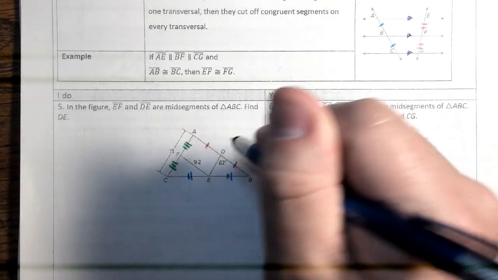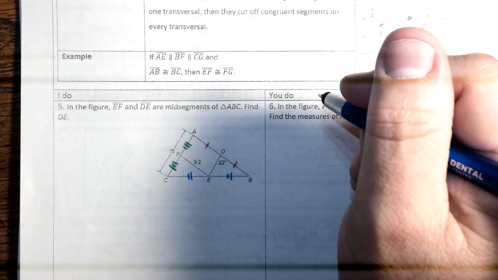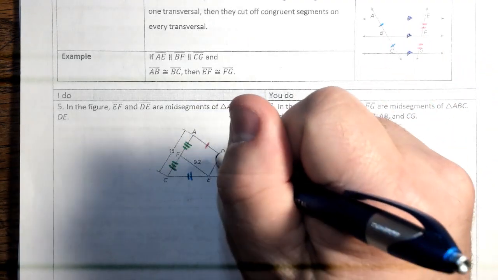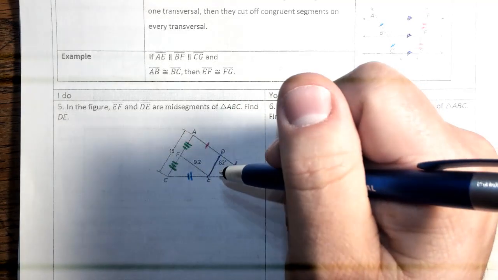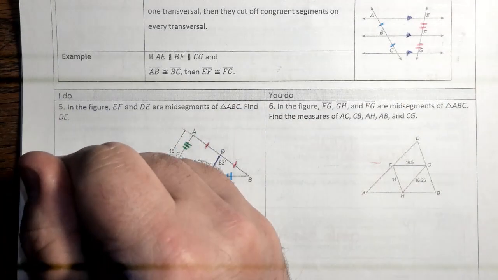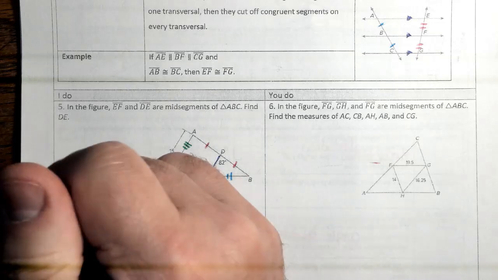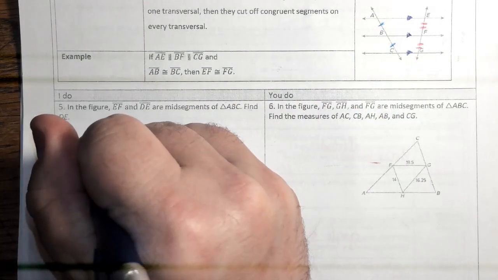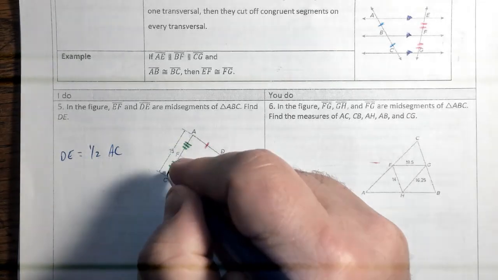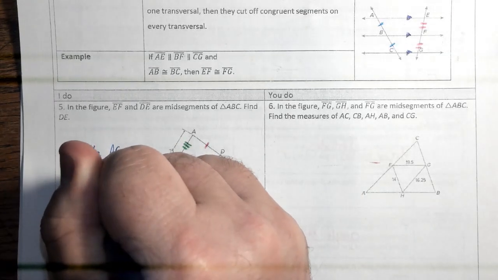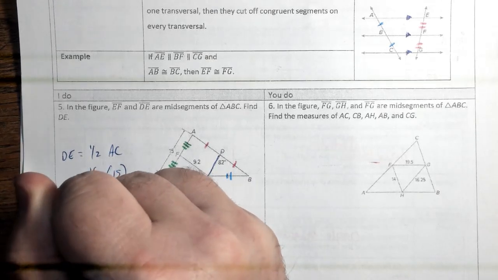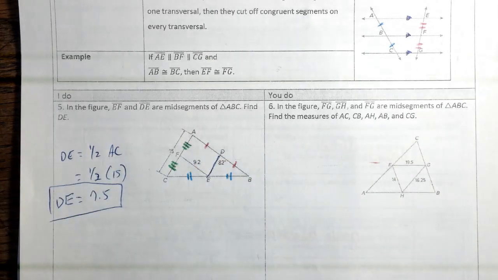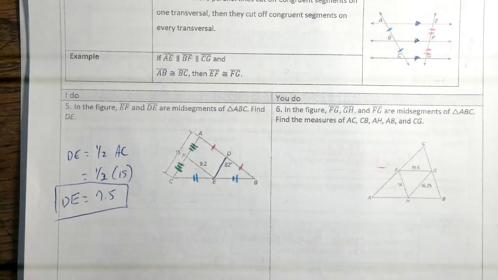If these are the mid-segments, DE should be half of AC. We learned that on the previous page. So DE is 1/2 of AC. They tell us that AC is 15. So 1/2 of 15 equals 7.5. So DE is 7.5. Easy enough.